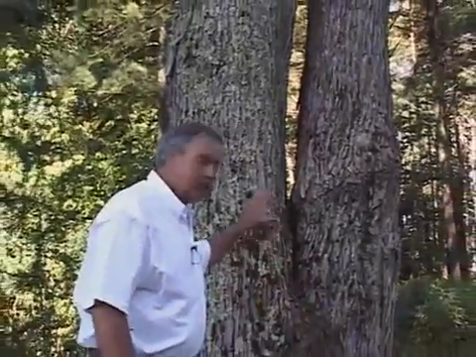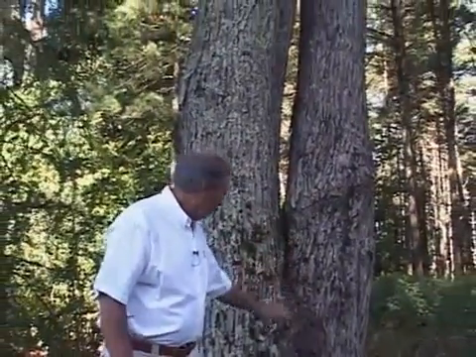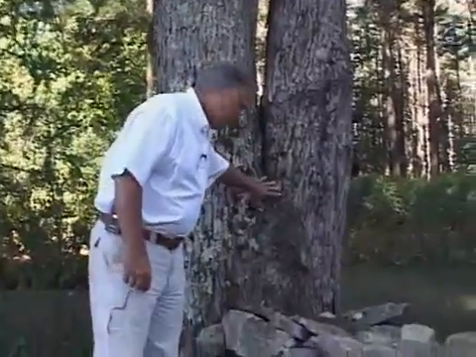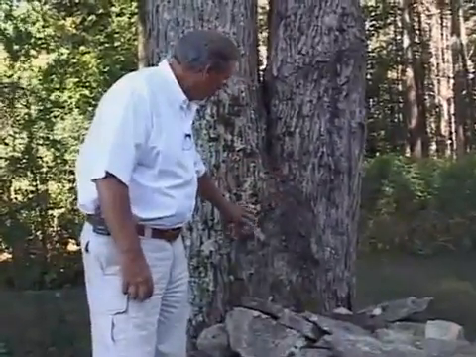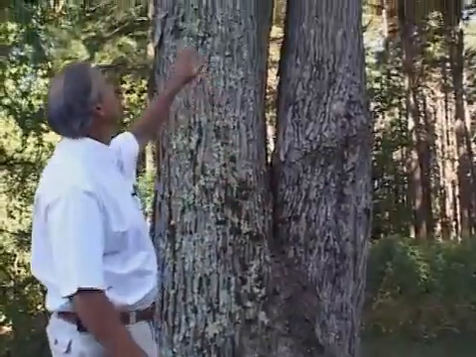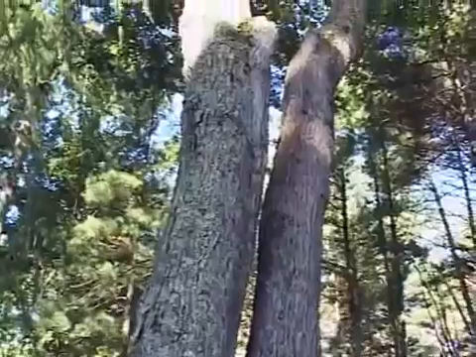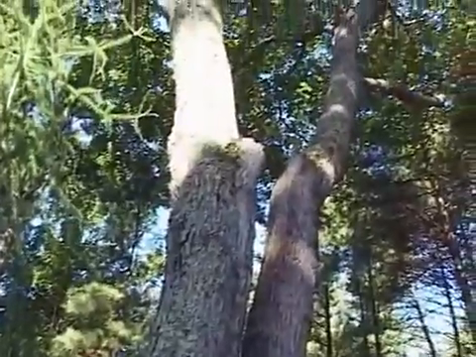This is a very large red maple. This has a double trunk. They're actually two separate systems. What you can see here, this is the union at the trunk of these two separate systems. And if you look up, you can see that they do have to support quite a canopy.